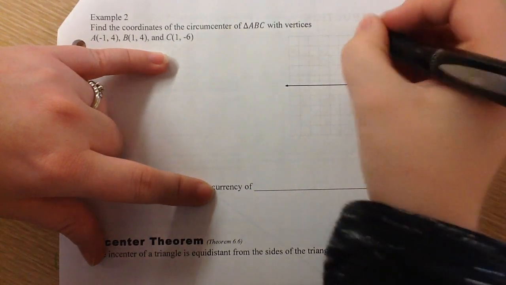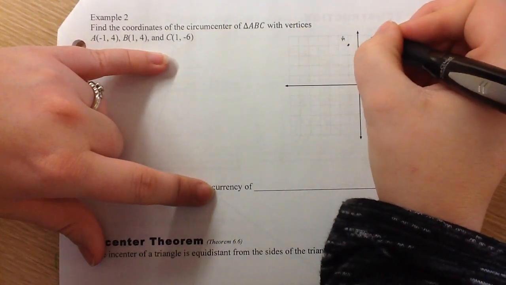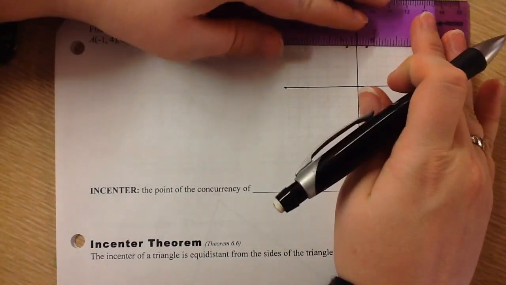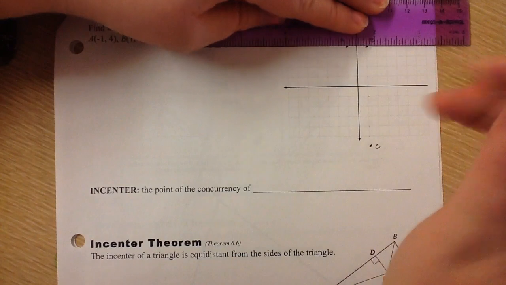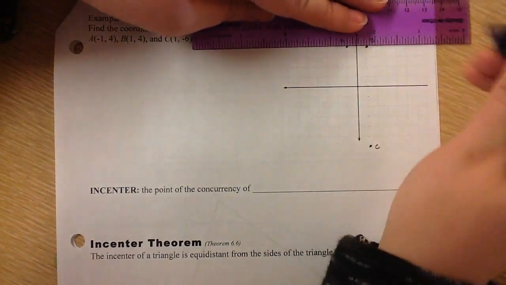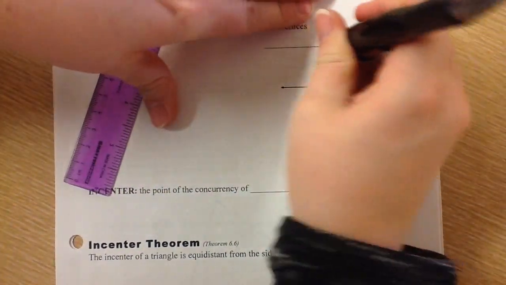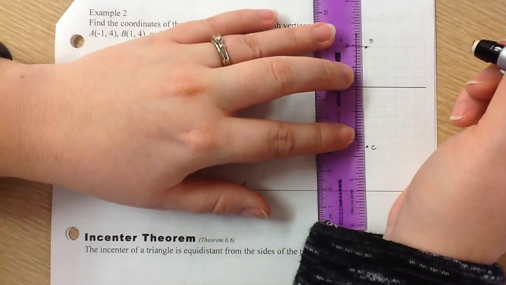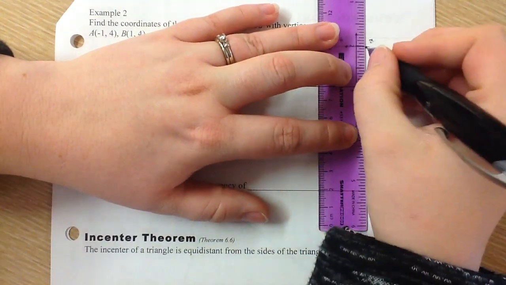Right about there. So here's A. Okay, so if we draw in this triangle, I only need to connect the dots. A to B, B to C.